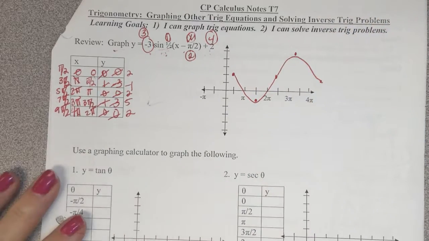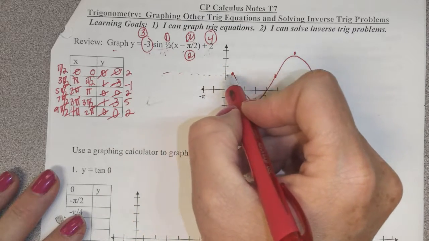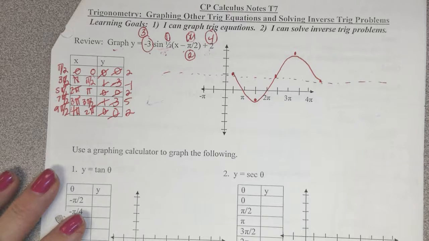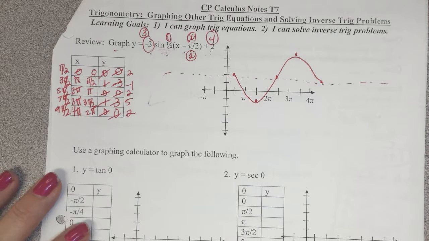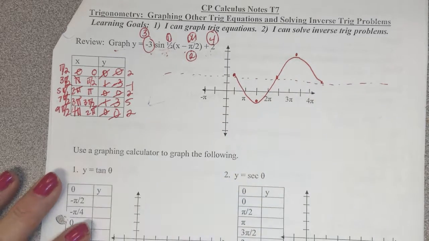So we get that. If you're ever asked what the sinusoidal axis is, it's this axis right here. It goes through the middle of it. That's the sinusoidal axis. It's also called, I think some books call it the line of symmetry and things like that.